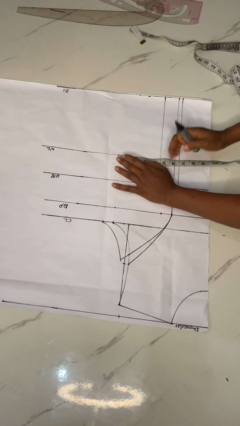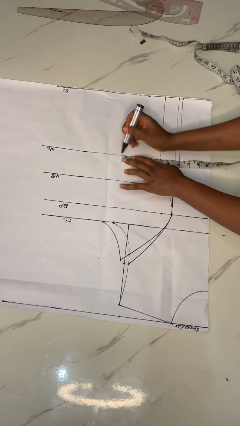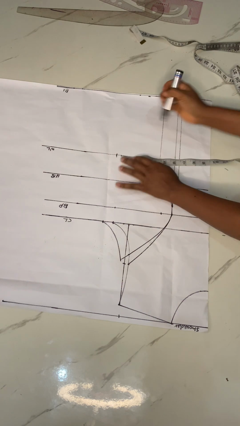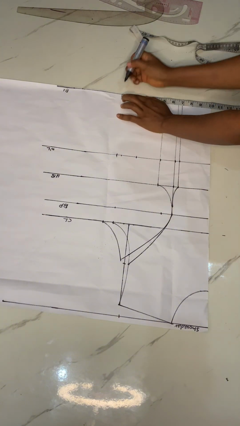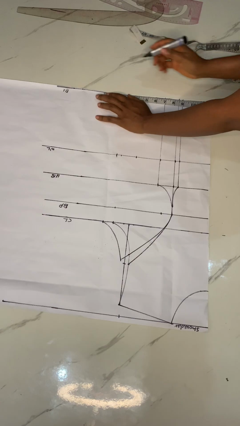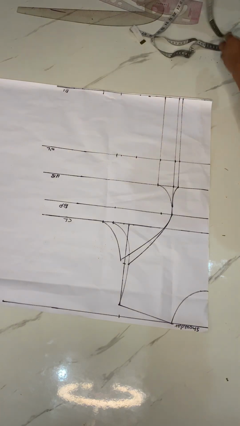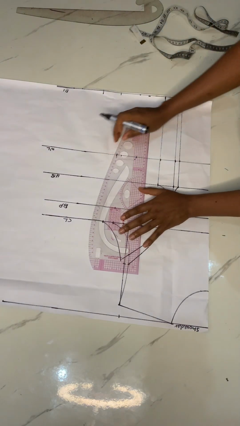So replace whatever dart you use for your own. So I'll replace that 2 inches. Then move over to the blouse length, mark quarter of your hip measurement. Then replace the dart you have. Go ahead and connect it to form your bodice.